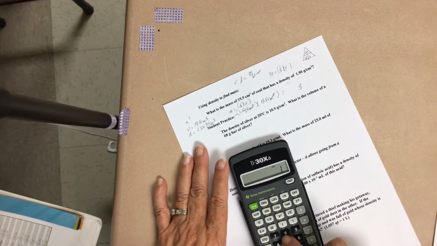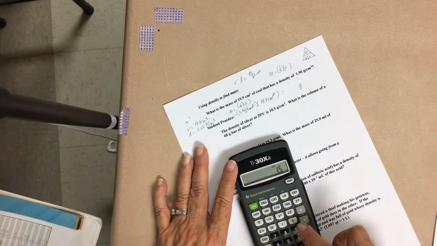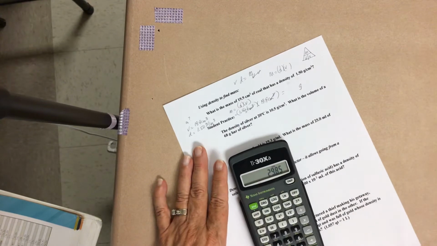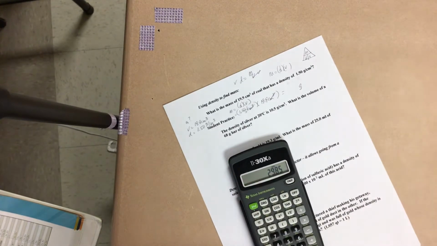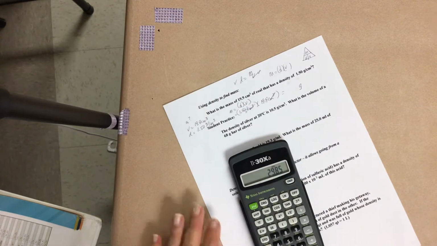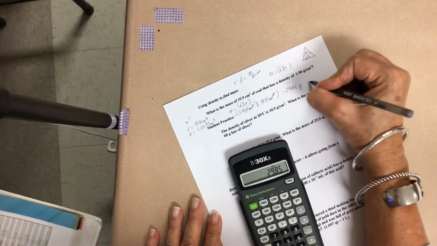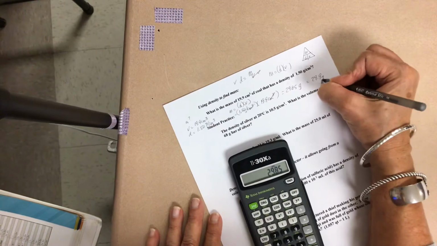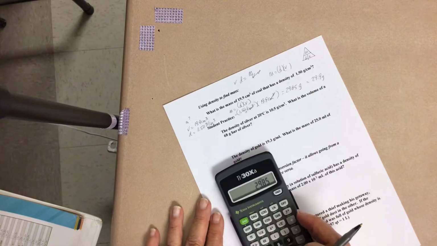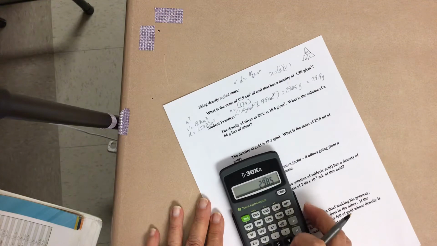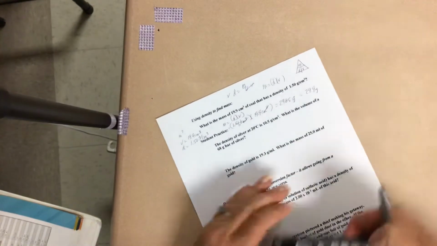You multiply 1.5 times 19.9. You get 29.85. We want this in 3 sig figs, so this will become 29.9 grams. Okay, if you want to put this on pause for a few minutes and work your 2 student practice problems, and then let's see if you get what I got.